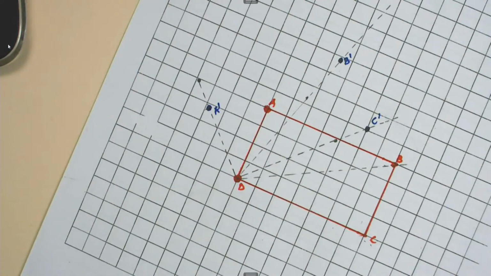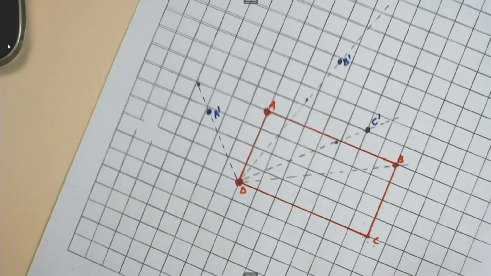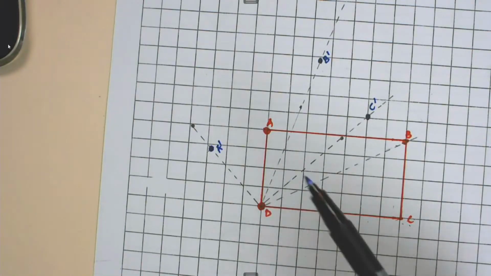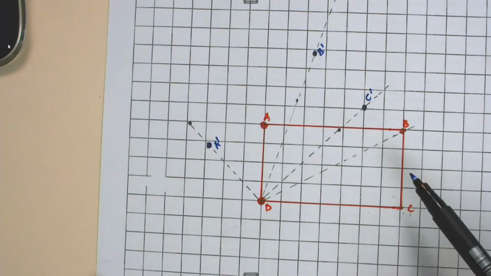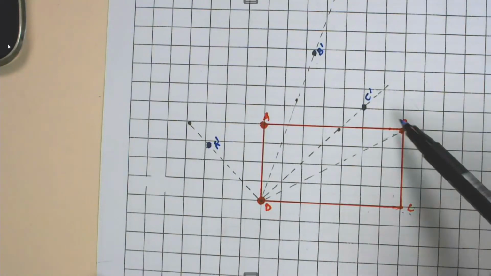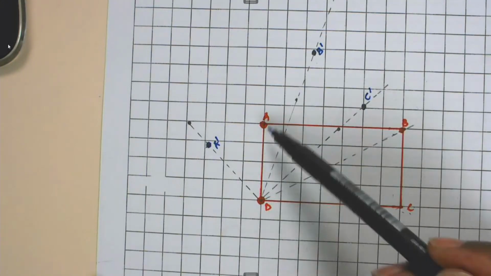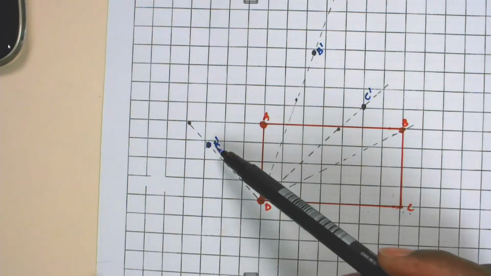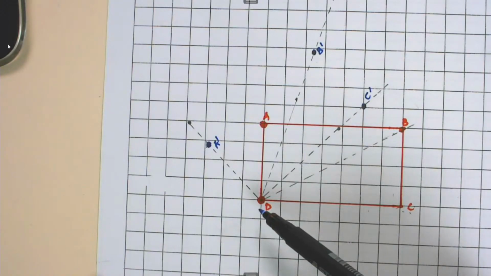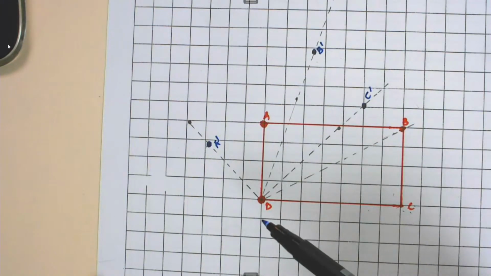Now, guys, I rotated, not moved, very sorry, forgive my language there, guys. I rotated all the points. I rotated point C to C prime. I rotated point B to B prime. I rotated point A to point A prime. Now, remember, point D was the center of rotation, or point of rotation.